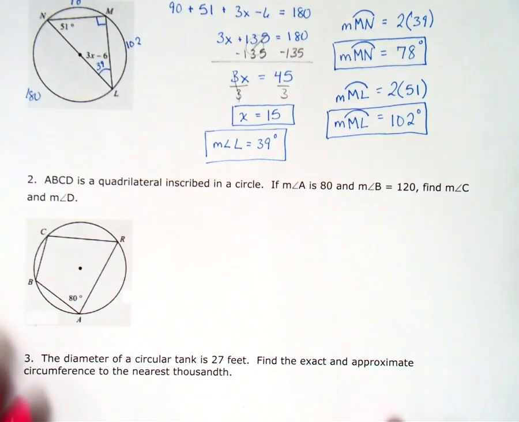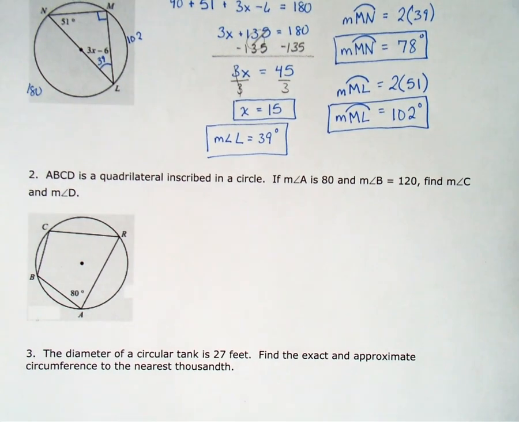Okay, let's look at number 2. Number 2, ABCD is a quadrilateral inscribed in a circle. If the measure of angle A is 80 degrees and the measure of angle B equals 120, find the measure of angle C and the measure of angle D.